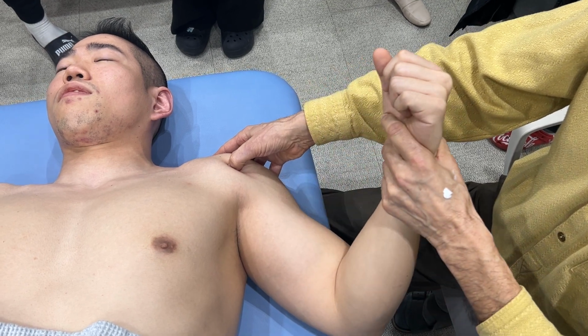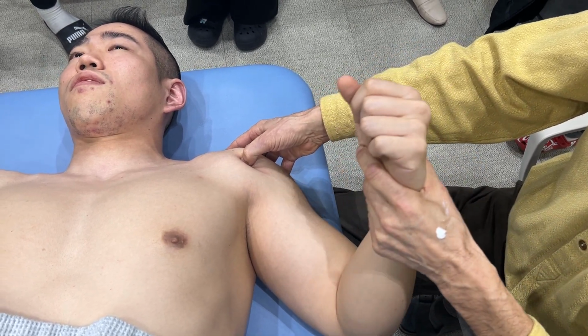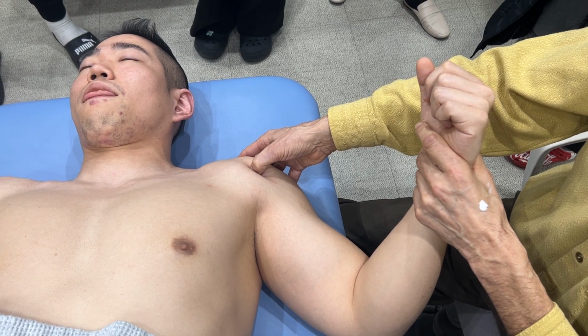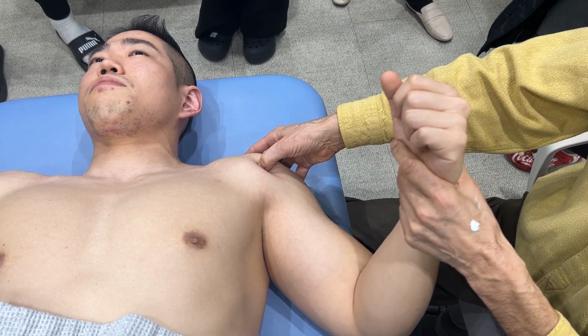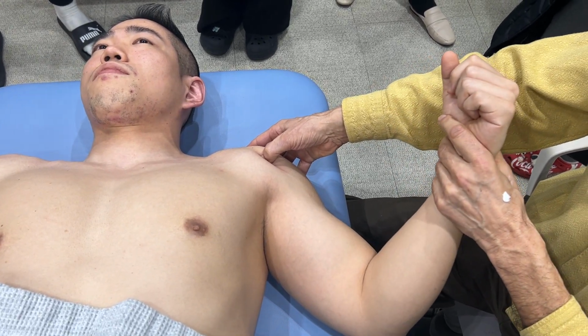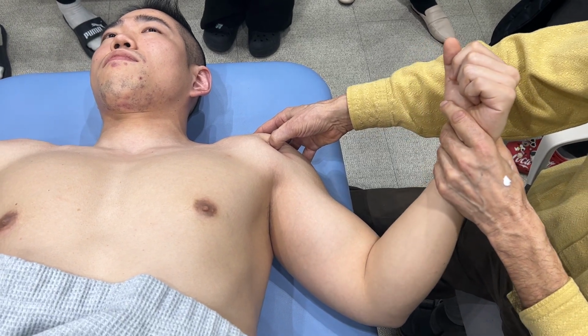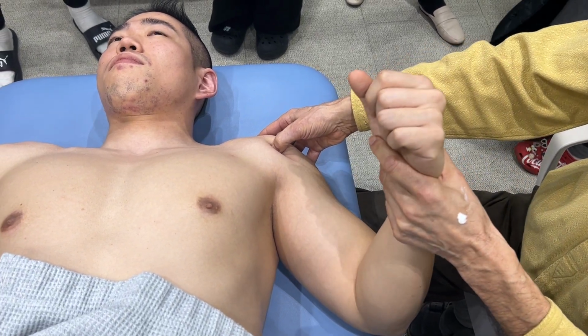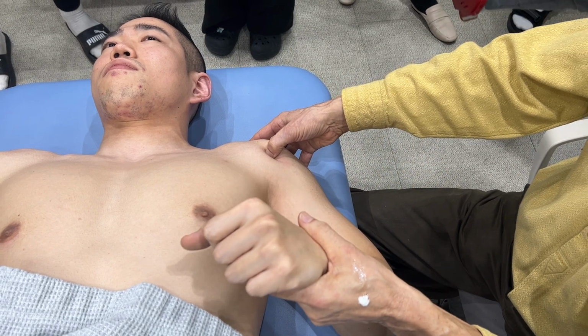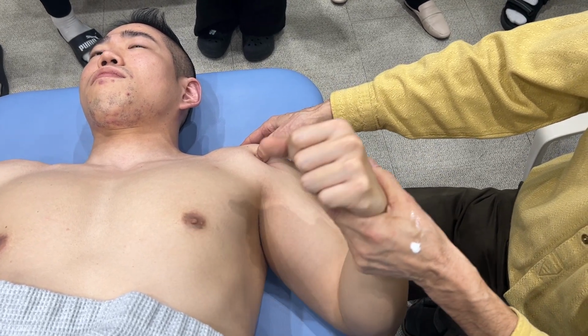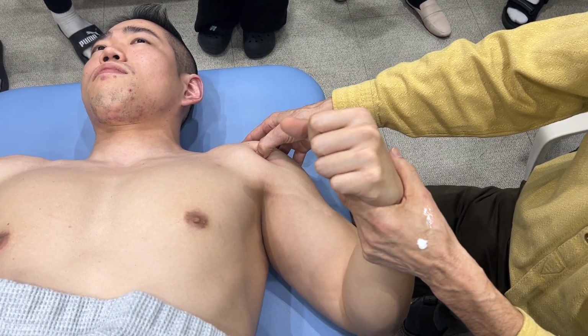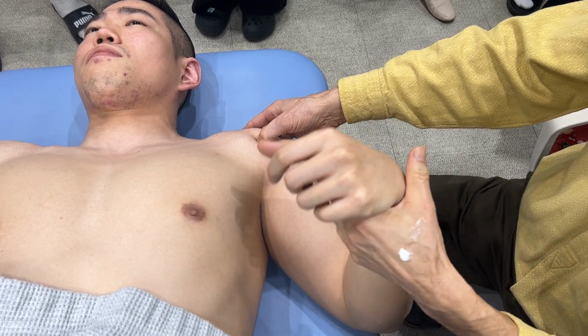I know this hill inside is the tubercle minus, sulcus bicipitalis, tubercle majus.